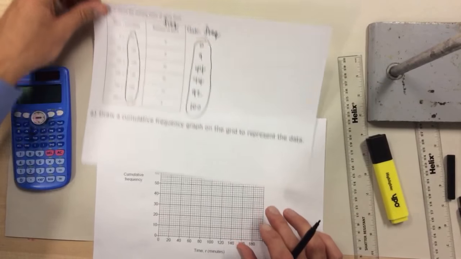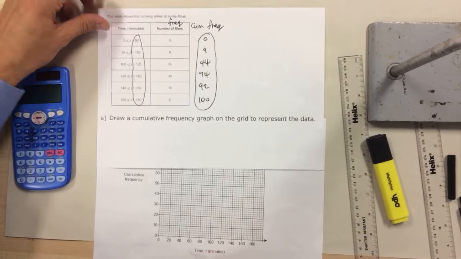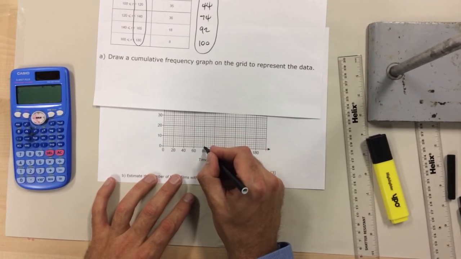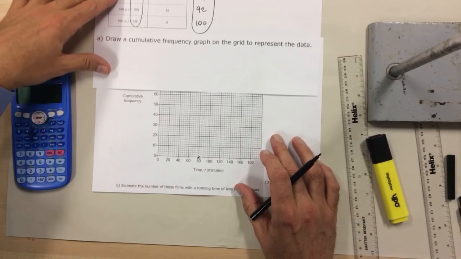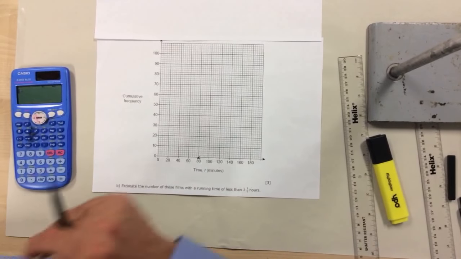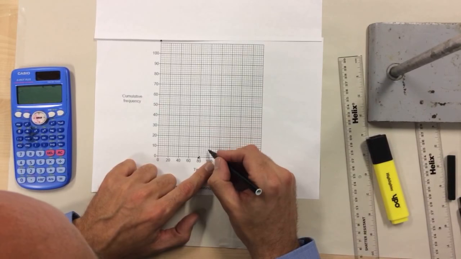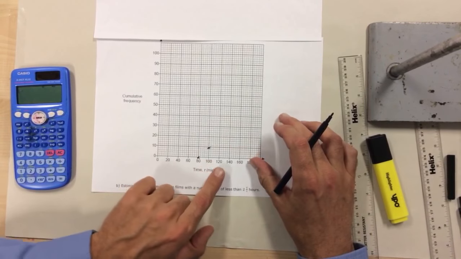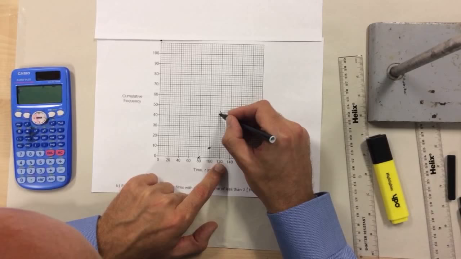So my first point is going to be plotted at a cumulative frequency of 0 against a time of 80. Okay, so 80 goes against a cumulative frequency of 0. If we continue with that then, if you remember, we've got 100 goes against 9, and each unit here is 2, so I'm halfway between that square there. I've got 120 against 44, there.